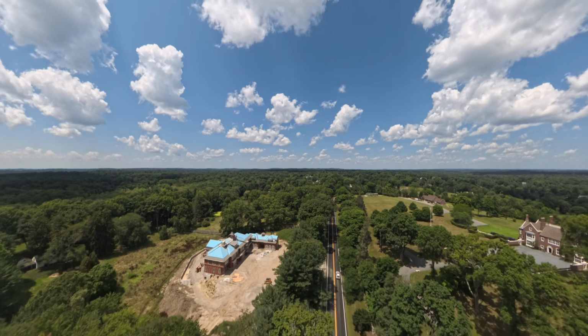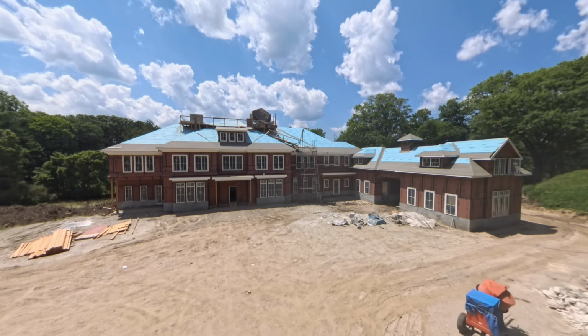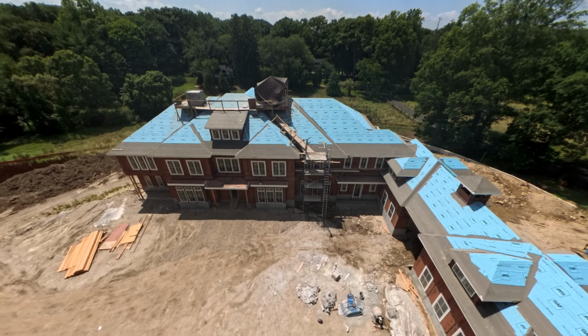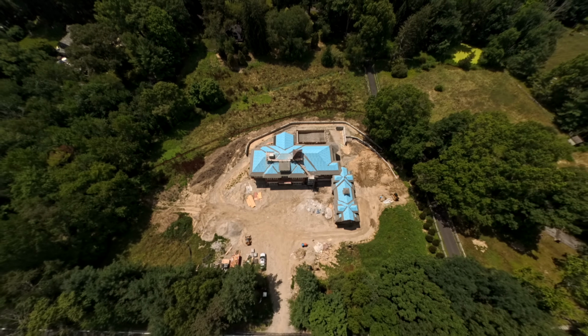So for real estate, that could mean one clean pass around a property becomes a forward-facing shot, a side angle, a top-down view, maybe a reveal, or several separate social media clips without flying the route again.